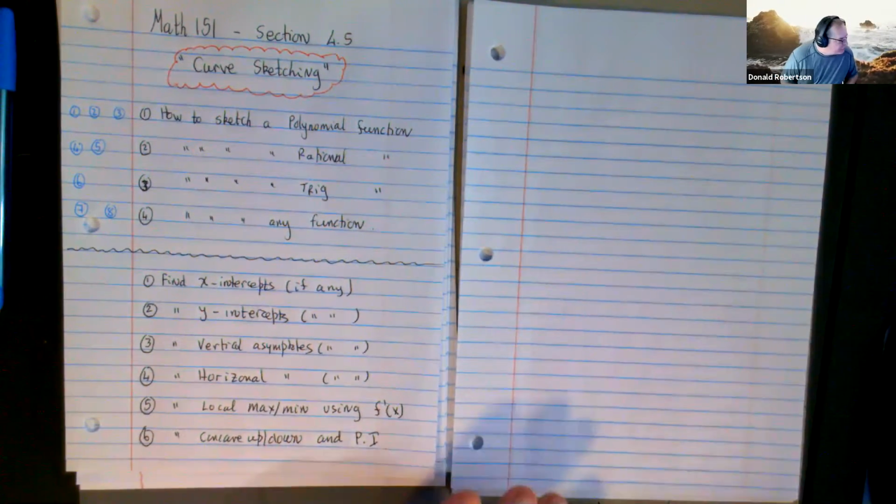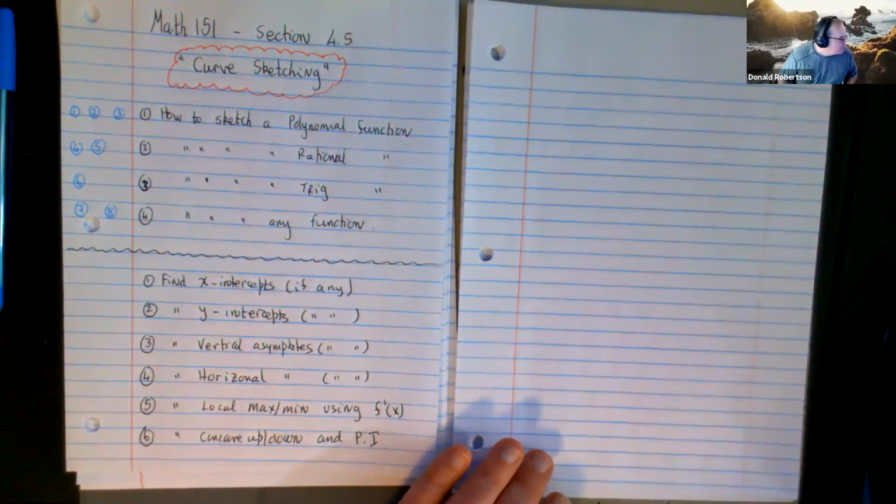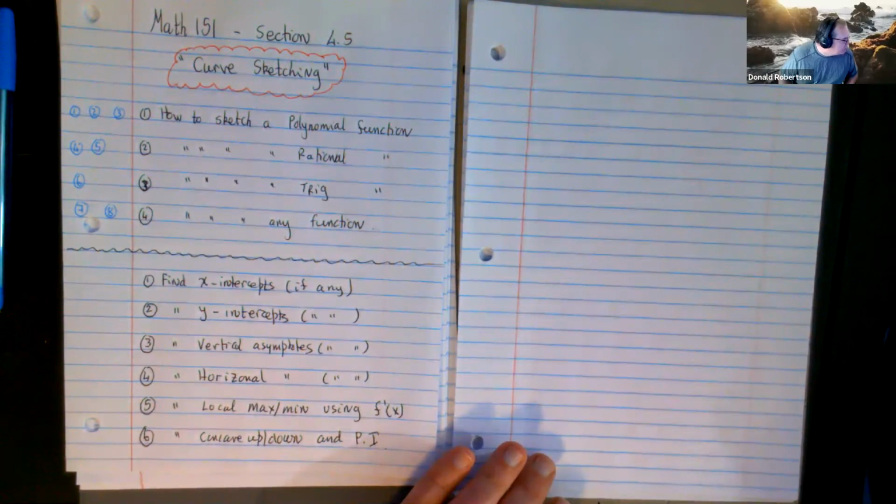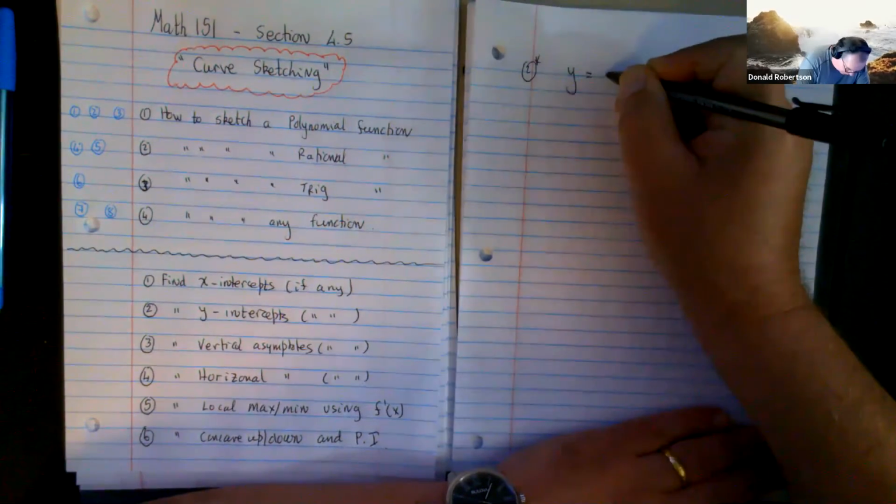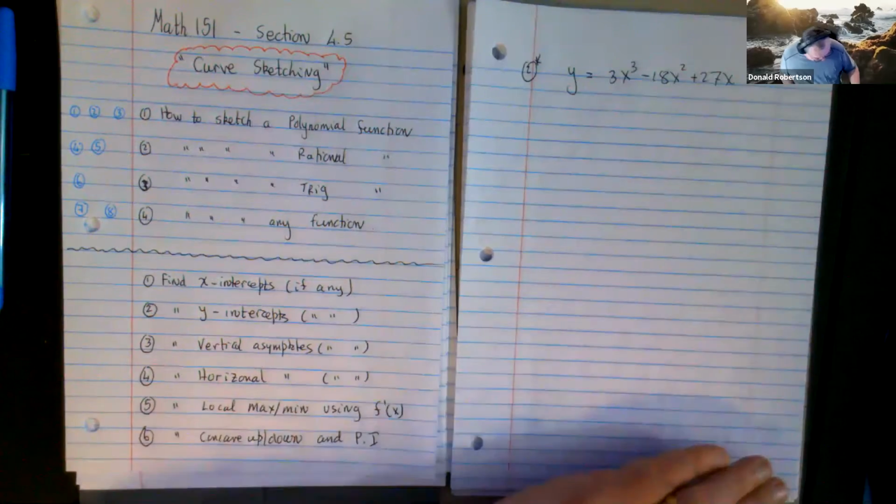So let's start with 1, 2, or 3. Let me find one of the questions, and I will do this guide, and we'll take you through the hit list of how you would sketch it. Which one will I pick? I'll pick 2, I think. There it is. Similar to question 2, we have a polynomial. This one is a cubic, and it looks like that.